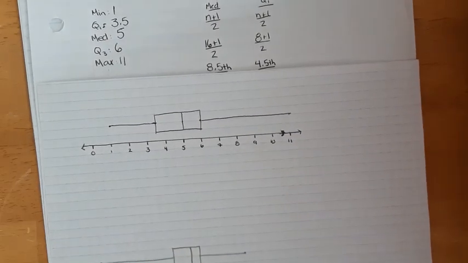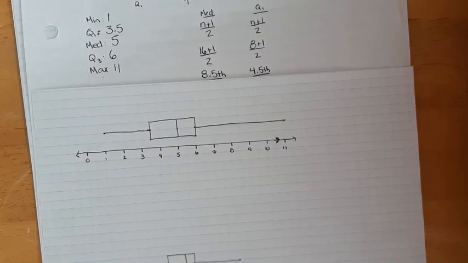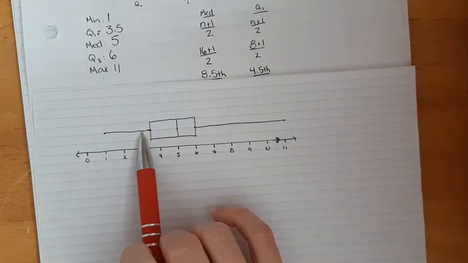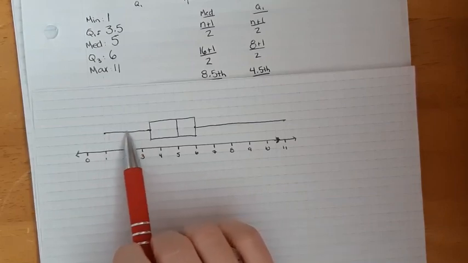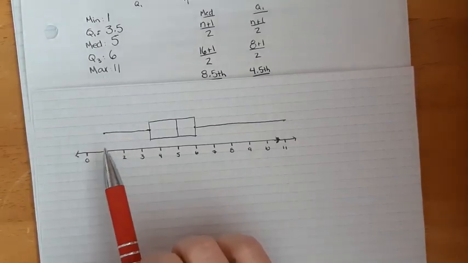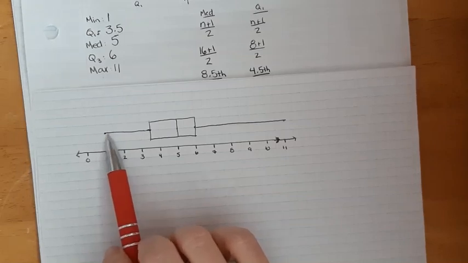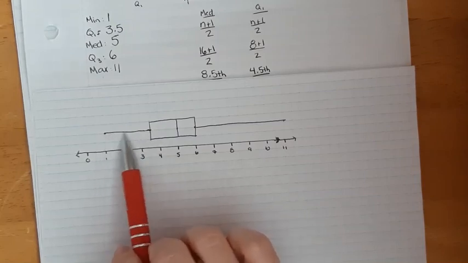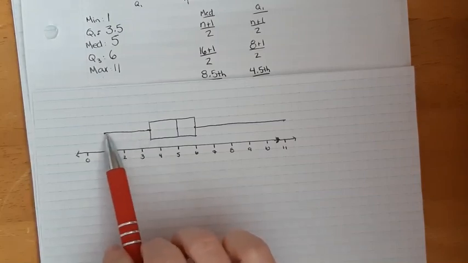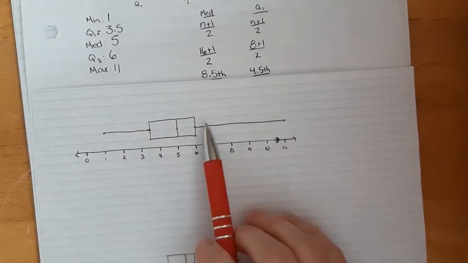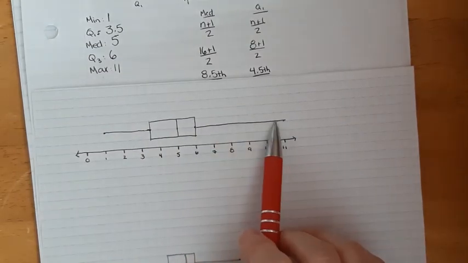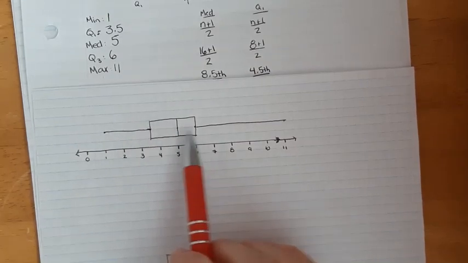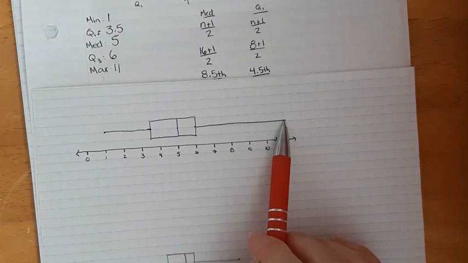So how do you interpret this? What can you learn from this? Well, you can learn that this whisker represents 25% of the data. We talked about that at the tail end of last video, about how in between the minimum and Q1, that represents 25%. So this whisker represents 25% of the data points falling in that range. And then this other whisker also represents 25%. So you can see that the lower 25% are not as spread out as the upper 25%.